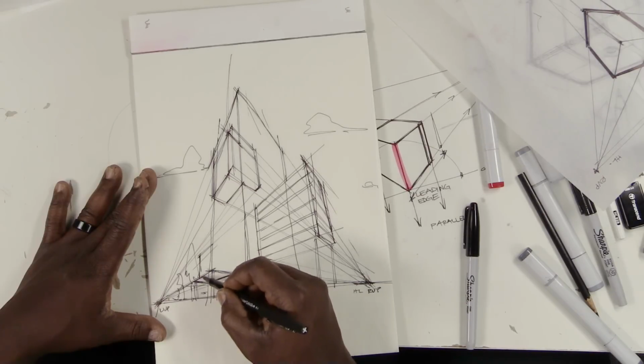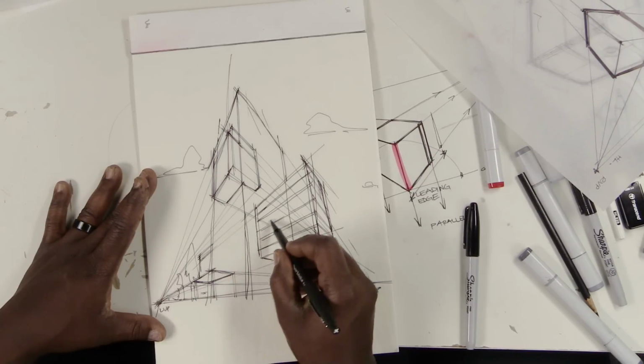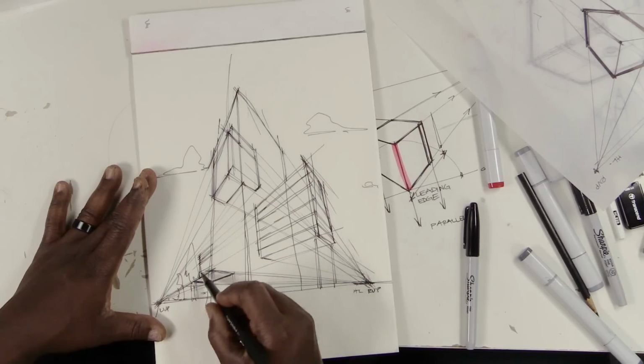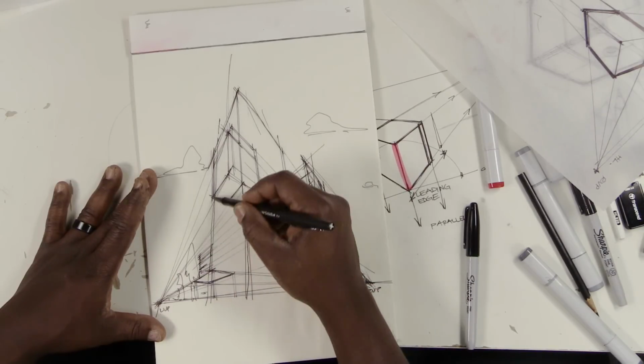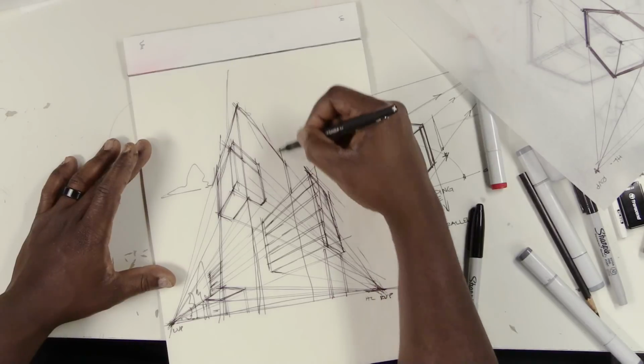Architects are way better at this than I am, so again, forgive me for making a mockery of your profession or attempting to do this.